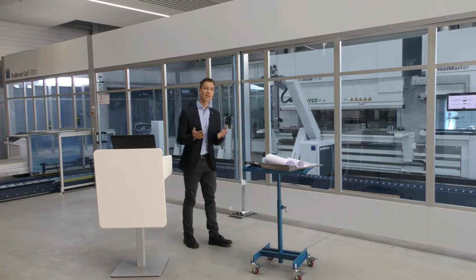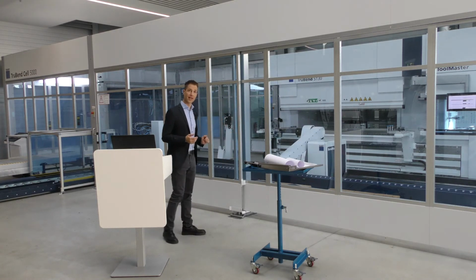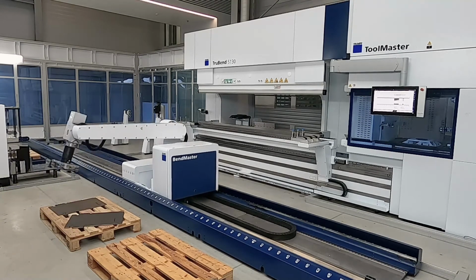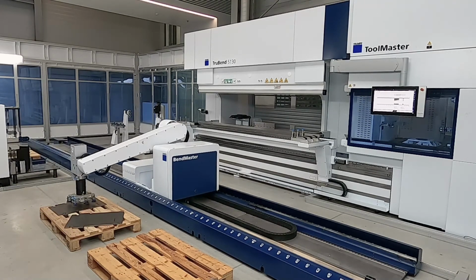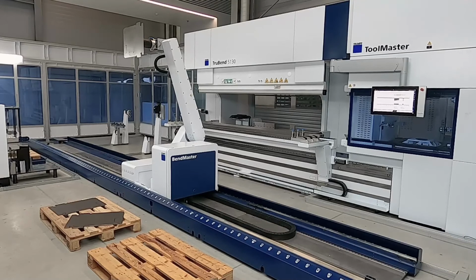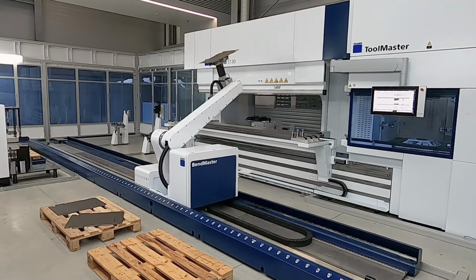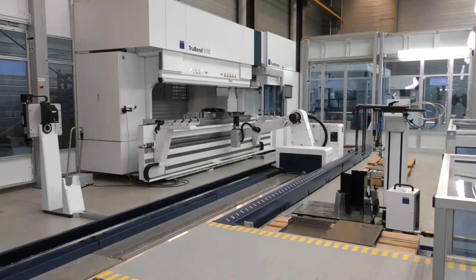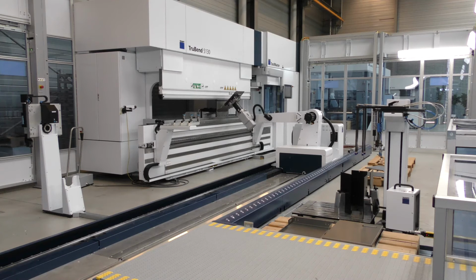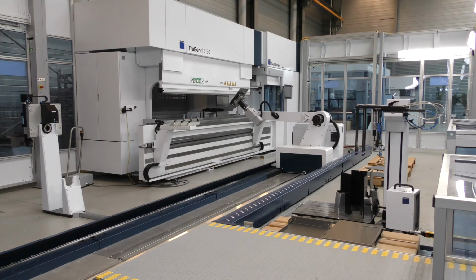The blanks are already inside the cell. It now identifies the position of the first blank on the loading stack. Thanks to the camera, we do not need a centering station for the gripper to grip the part correctly. Also, the weight measurement and separation of sheets guarantee a process-reliable operation. Now, the bending process has started.